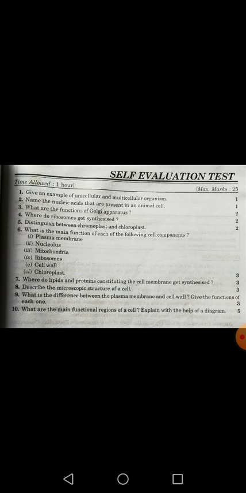And finally, you have to draw a diagram of the plant cell or animal cell, and you have to explain all these three parts. So I am concluding today.